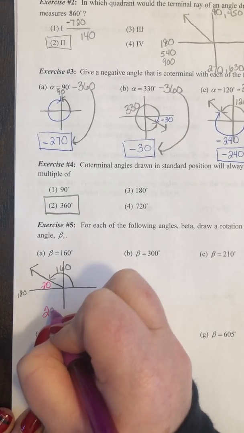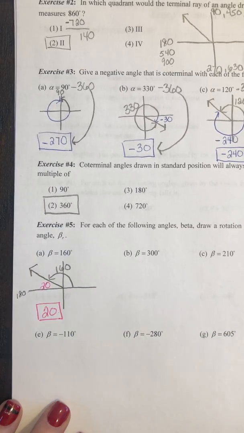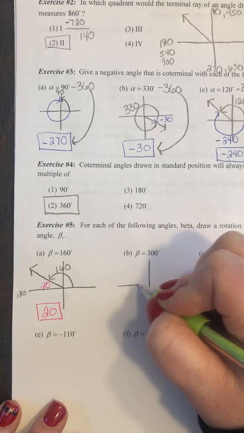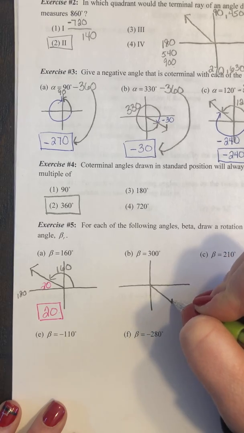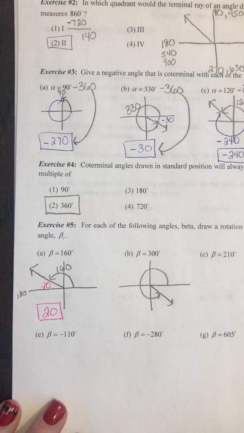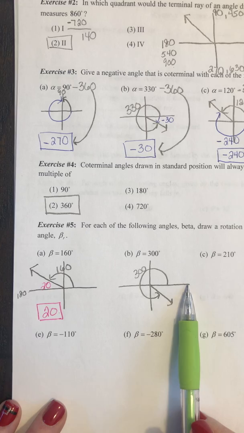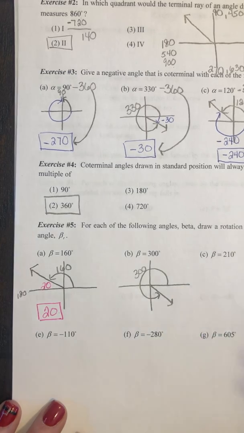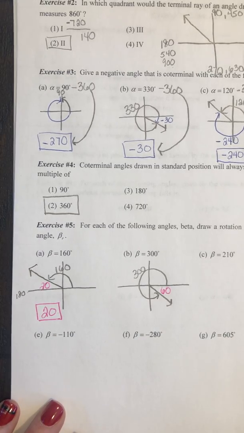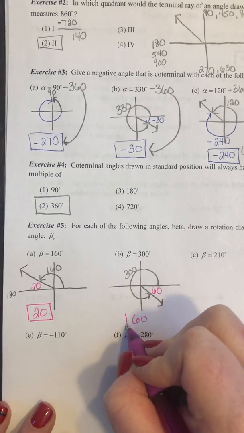Okay, so my reference angle, or my beta, is going to be 20. 300 degrees, I know, is in quadrant 4. So positive rotation, which means counterclockwise, that's 300 degrees. The closest x-axis is on my right, and it looks like I have 60 more degrees in order for me to get there. So my reference angle is 60.